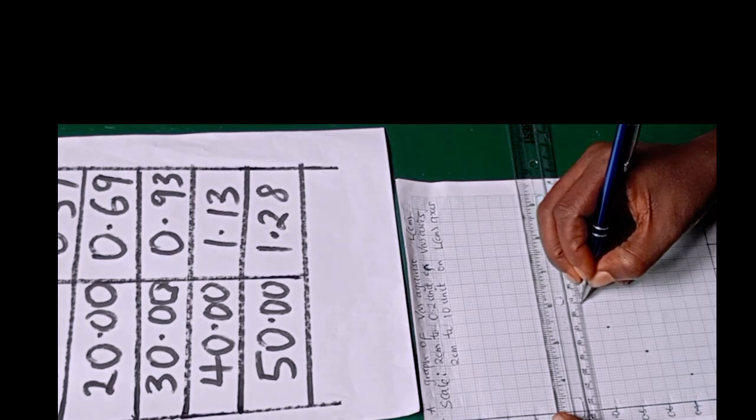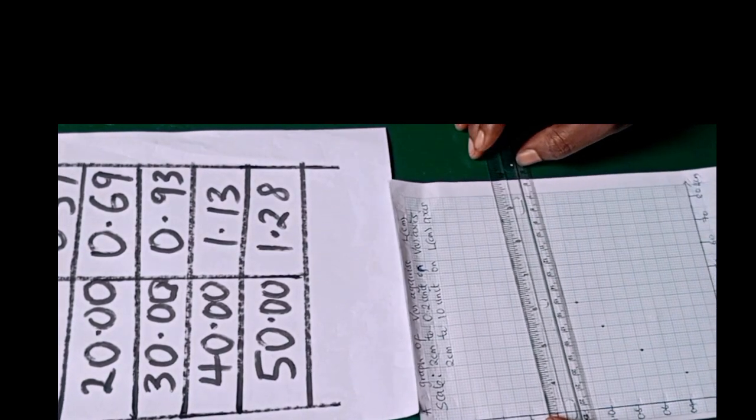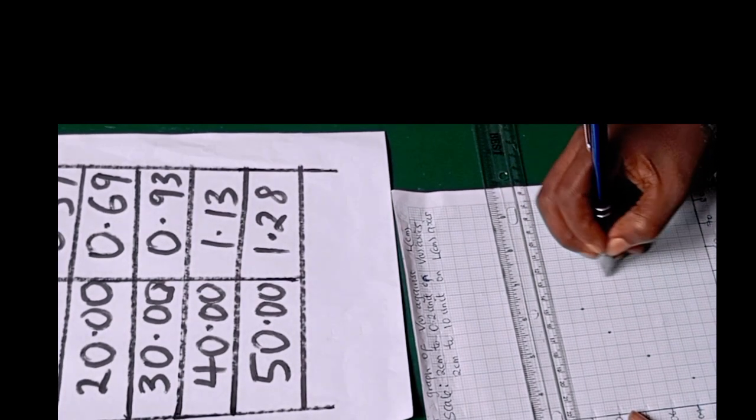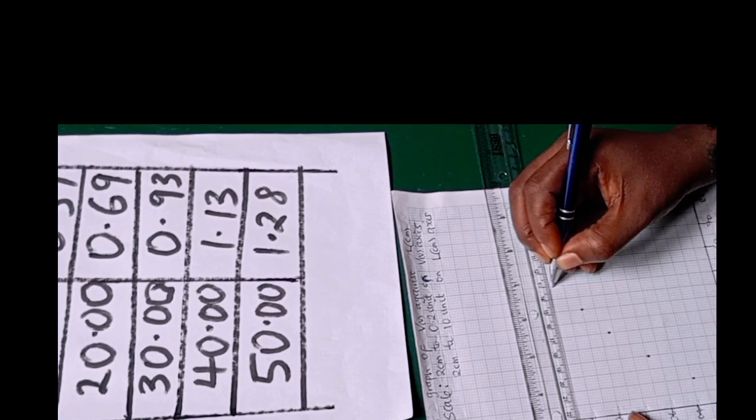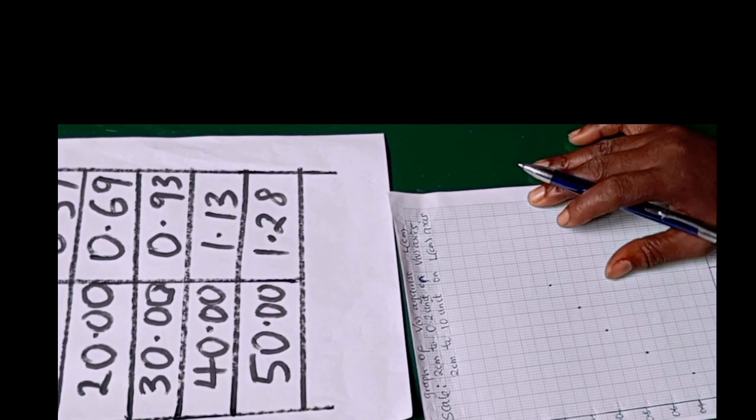1.13, approximately 1.1, against 40 centimeters. And the last, 1.3, or we can say 1.28, against 50 centimeters. Okay guys, this is what we have.